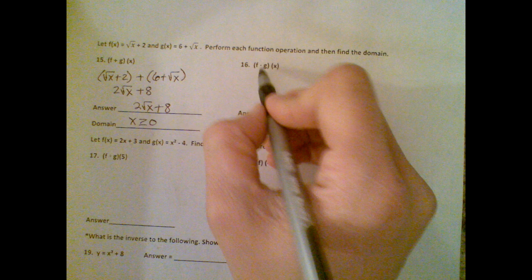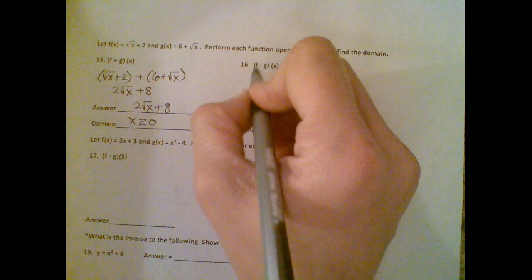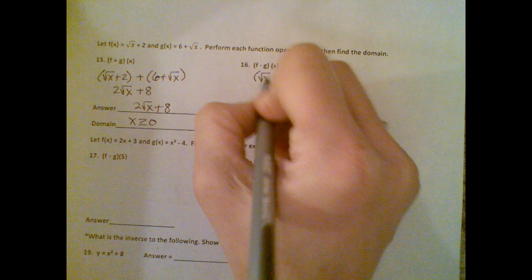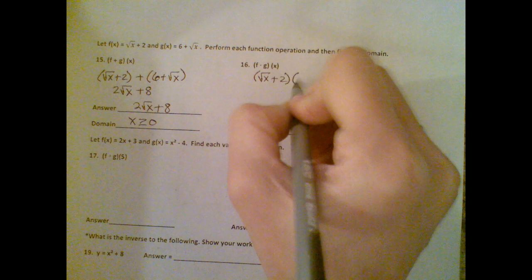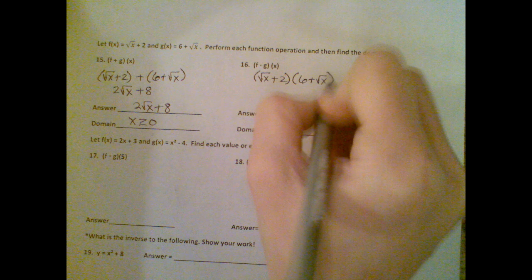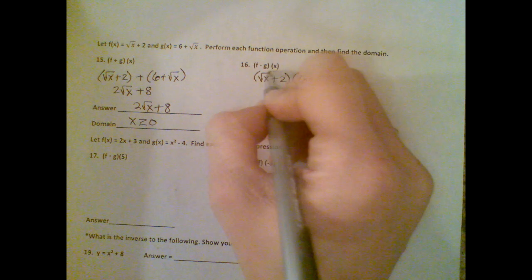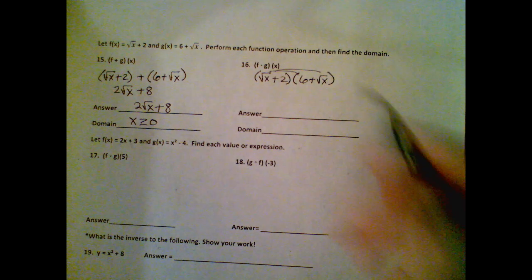This next one is a multiplication problem. So we take our f function, plug that in, take our g function, substitute that in, and then we're going to have to FOIL on this to distribute. So distribute the square root of x to both terms.